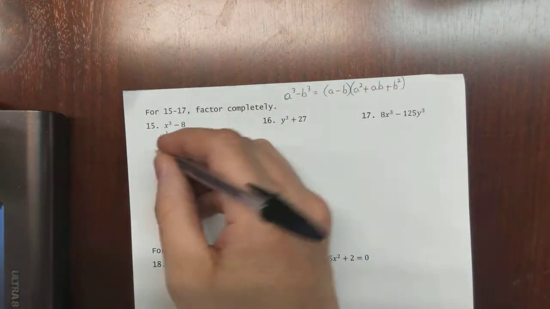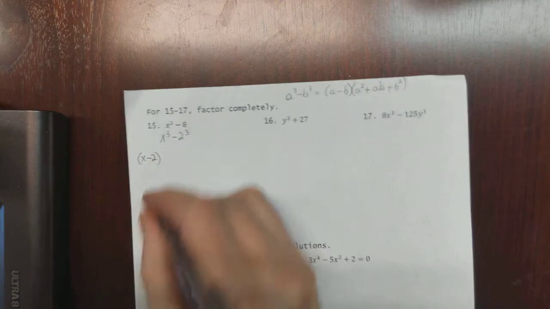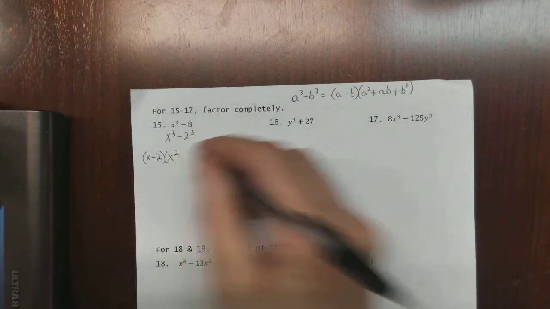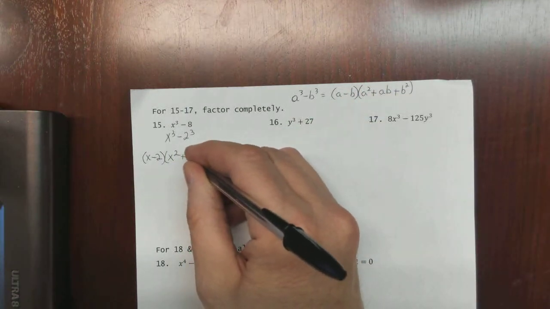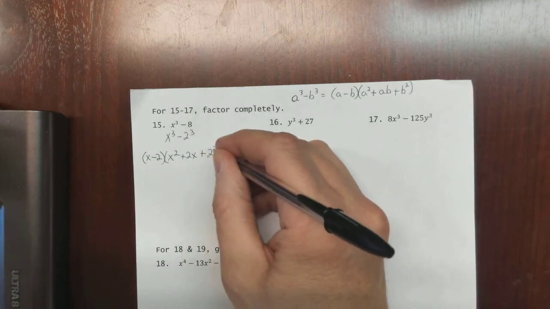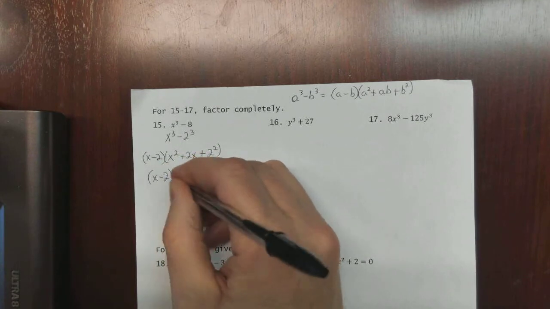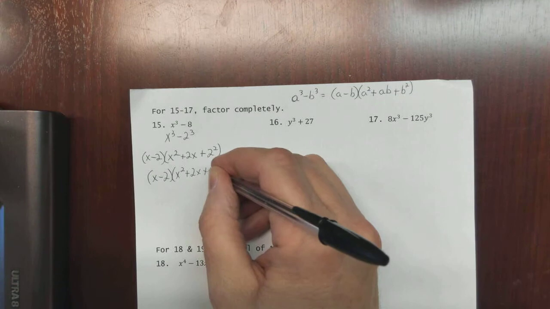So when we rewrite this, we're going to write x minus 2 times x squared plus 2x plus 2 squared. I'm going to write that one more time because I want to put a 4 there: x squared plus 2x plus 4.